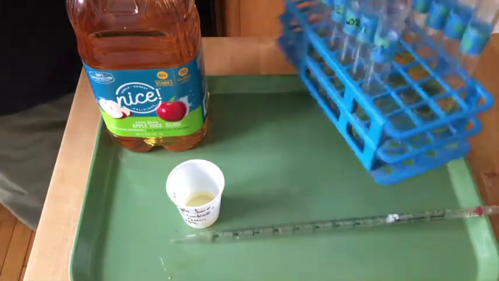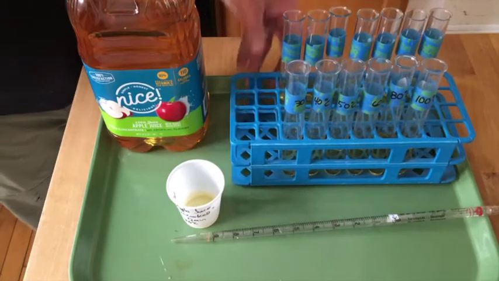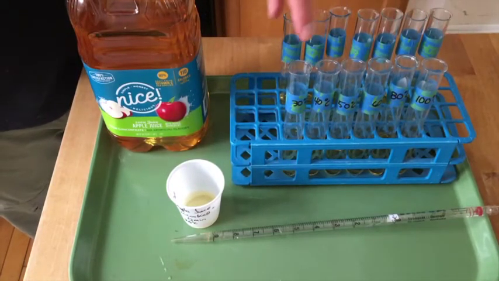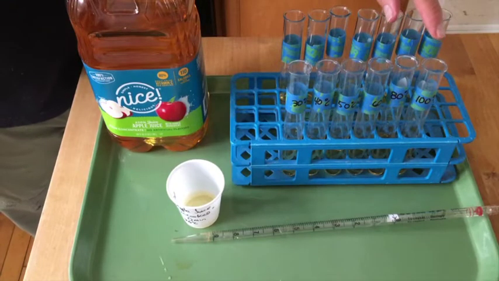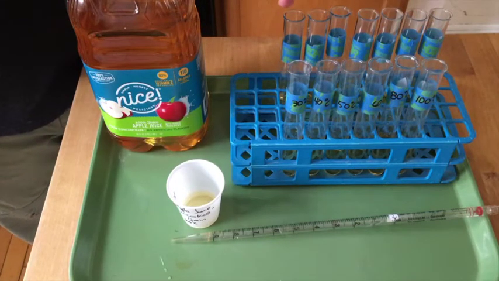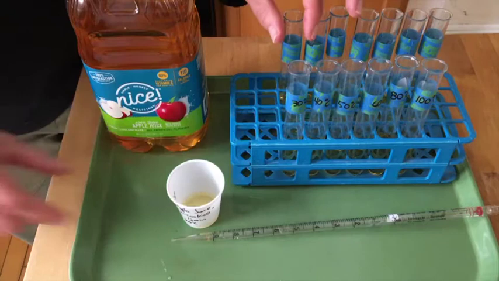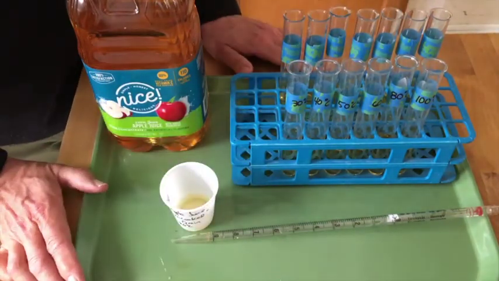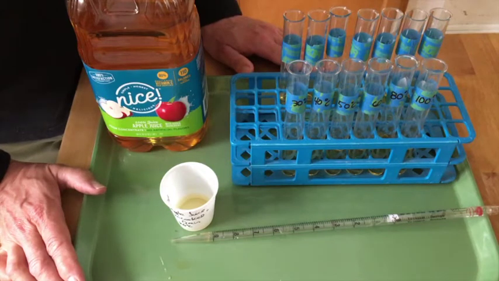And also tubes that have 10 milliliters of apple juice in them that I'm going to put in for 5 minutes at increasing temperatures. So then after these are all done cooking, I'll have a cup for each one, and I'll pour each one into a cup, and then I'll titrate it the way that I demonstrated in my introduction video. I'll go through those titration steps again when I show you the results of the experiment.